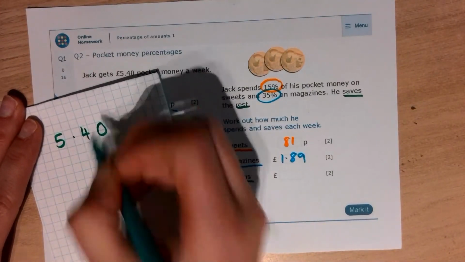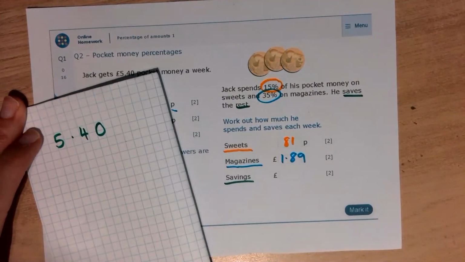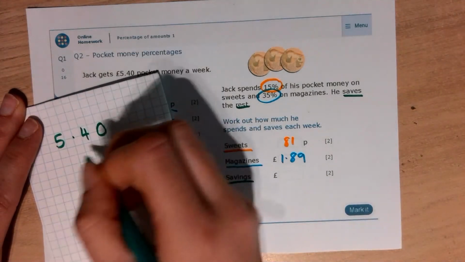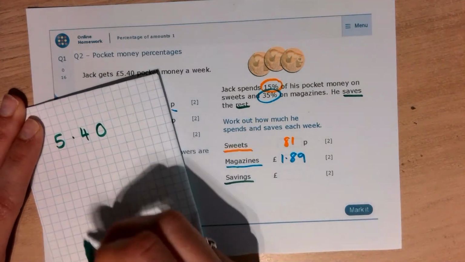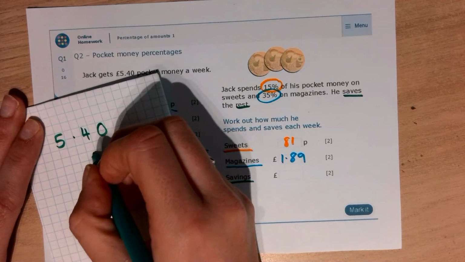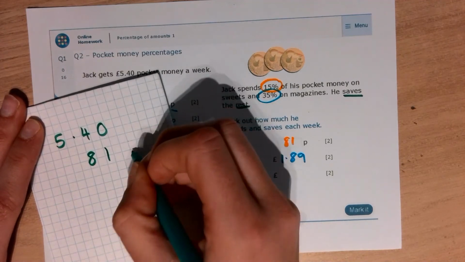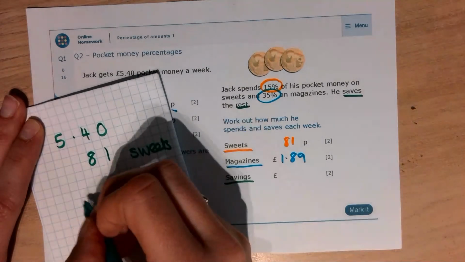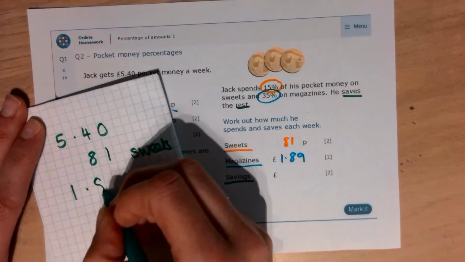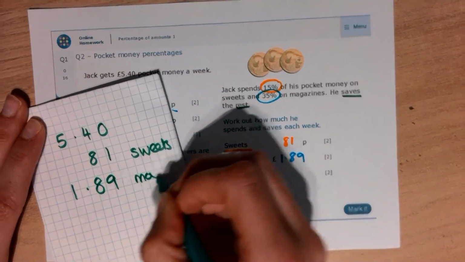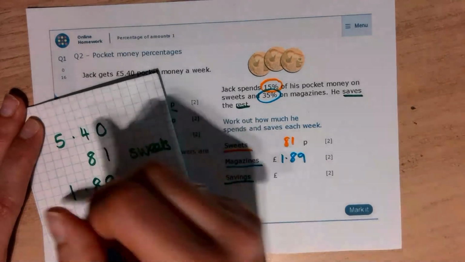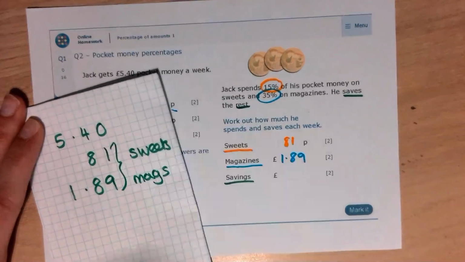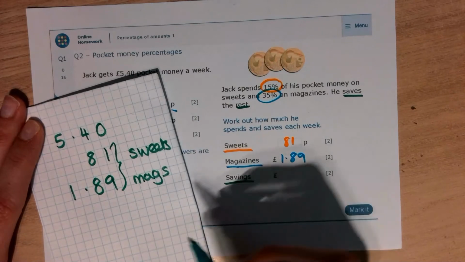He spends 81p on sweets, and he spends £1.89 on magazines. So what we need to do is add these two together and take it away from £5.40.